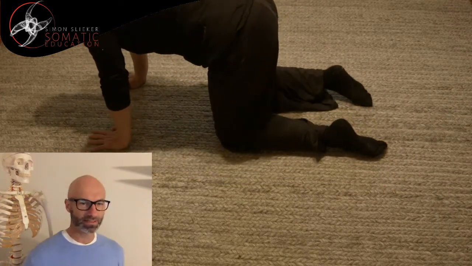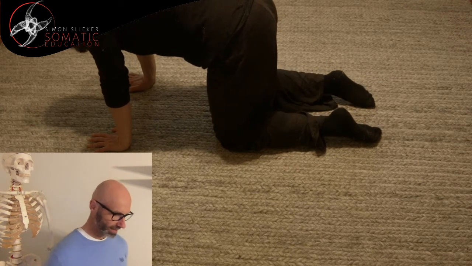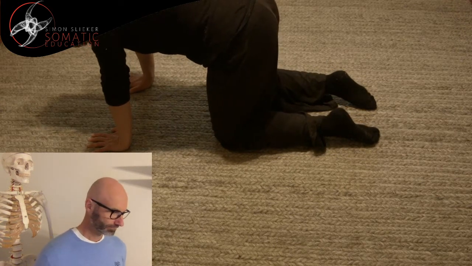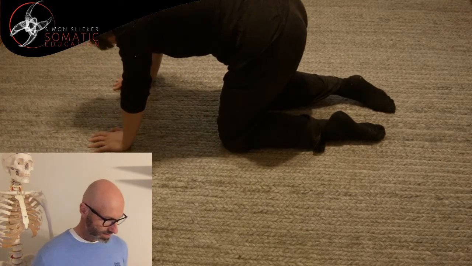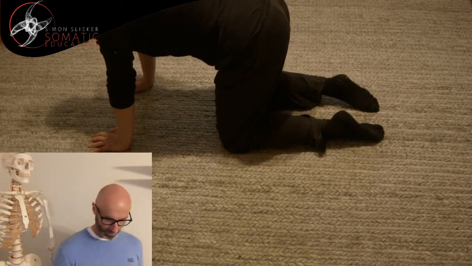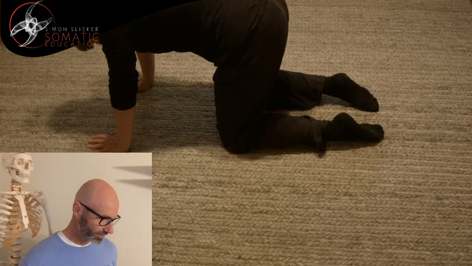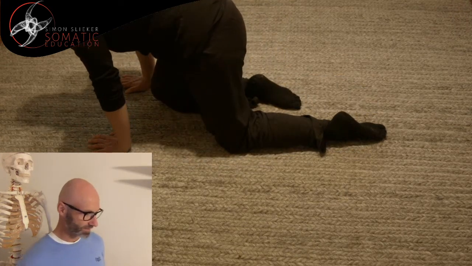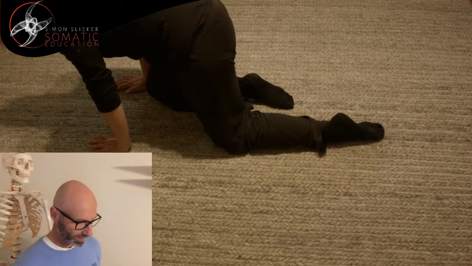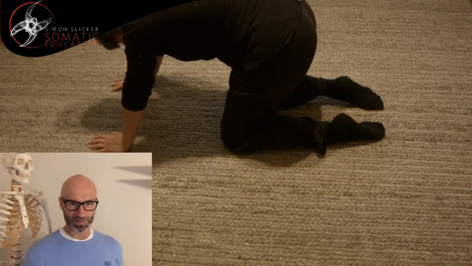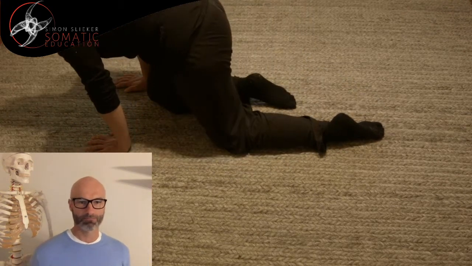Could you now slide your right knee towards your right hand? And then bring it back. So you don't need to touch your right hand or your right wrist. You don't need to get there at all. You're just feeling the direction. Just feeling how it is that you do this. Bringing the knee forwards of yourself. And then back.